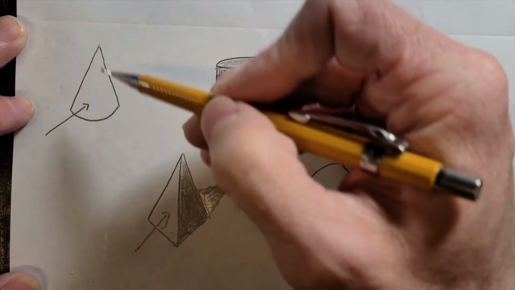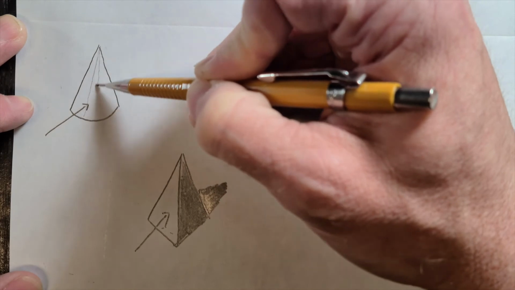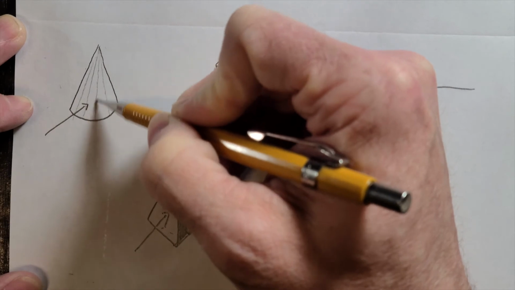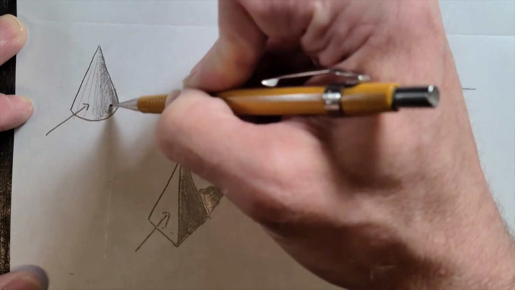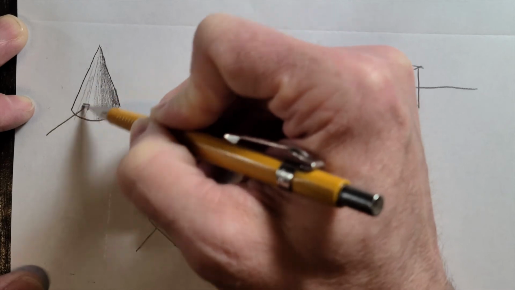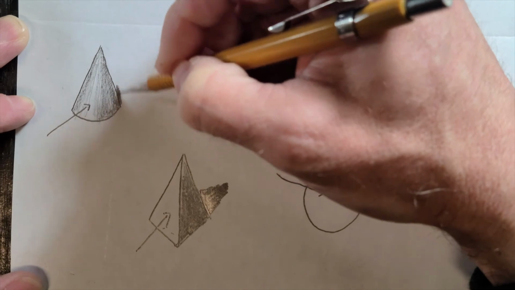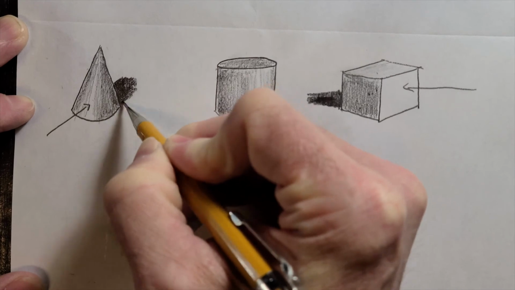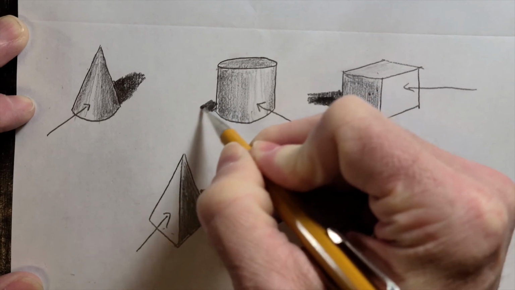Same thing for our pyramid, or for our cone rather. The bands are going to go from the point of the cone, like so. And so it hits here, so it's going to go from lighter to darker this way in these little bands. And again, the shadow is opposite of our light source. I forgot my shadow, my cylinder over here.